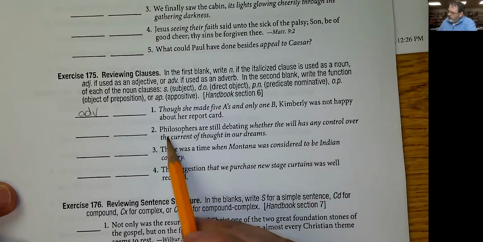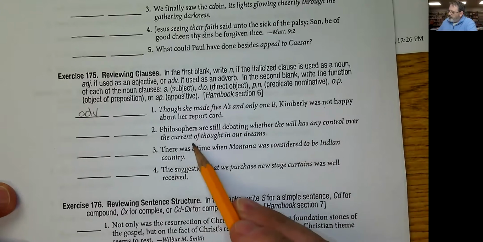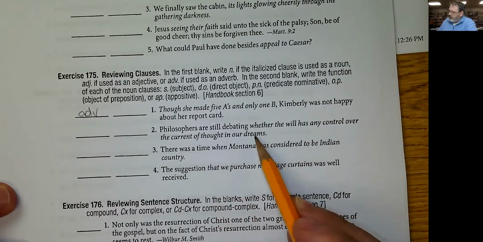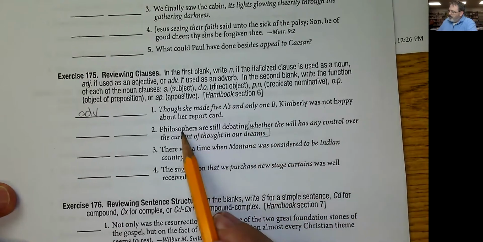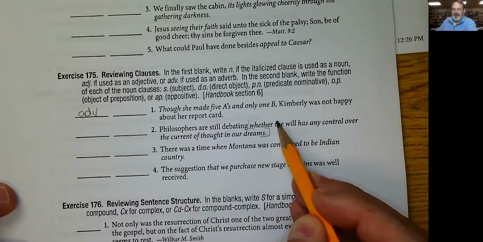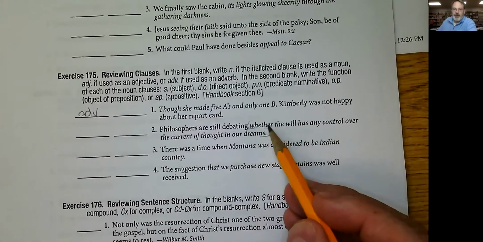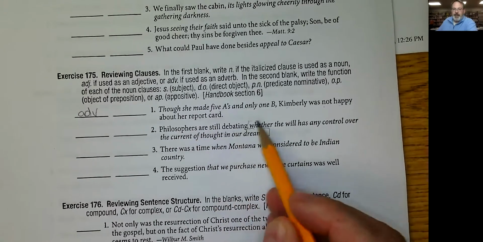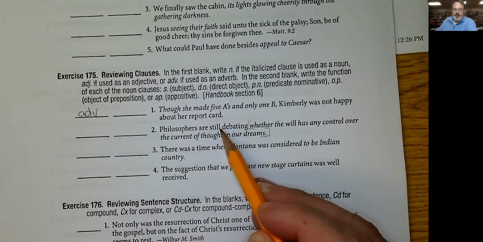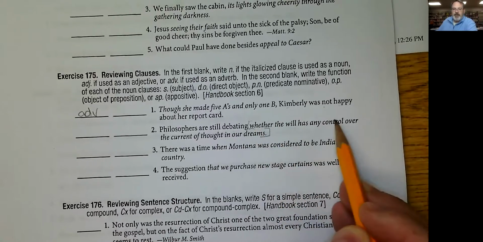So let's look at the next one. Philosophers are still debating whether the will has any control over the current of thought in our dreams. So this is the clause: whether the will has any control over the current of thought in our dreams. If you replaced all this with a single word, what kind of word would it be? Philosophers are still debating the Bible. Philosophers are still debating Corona. Well, all of those things that you would replace it with are nouns. So this must be a noun.